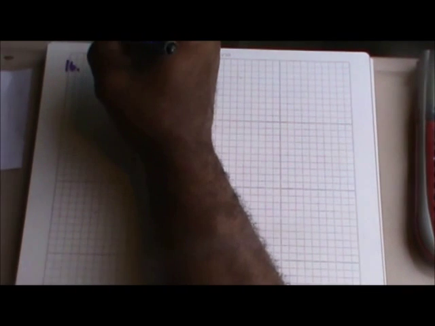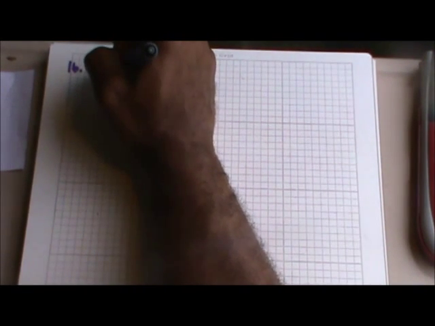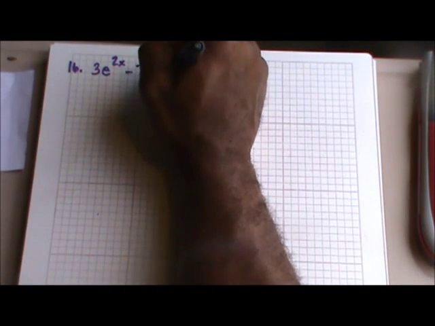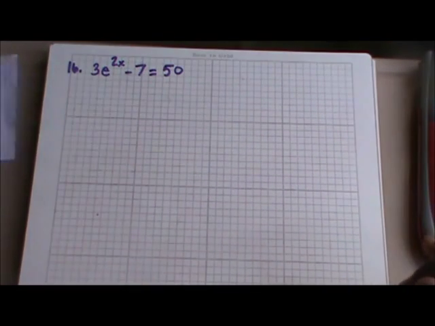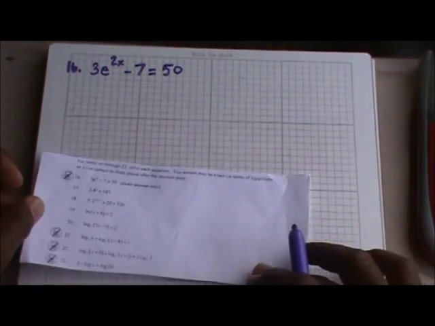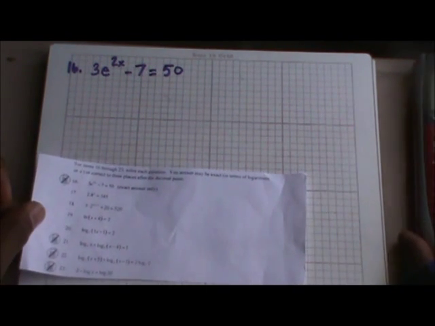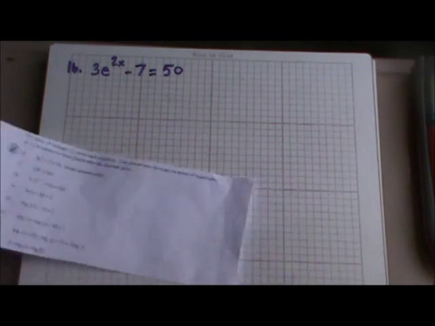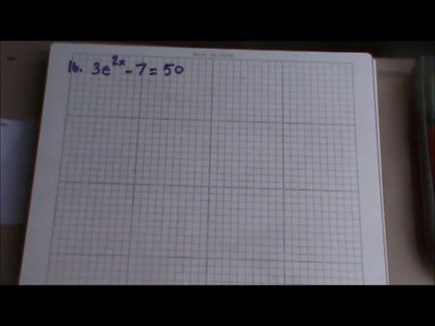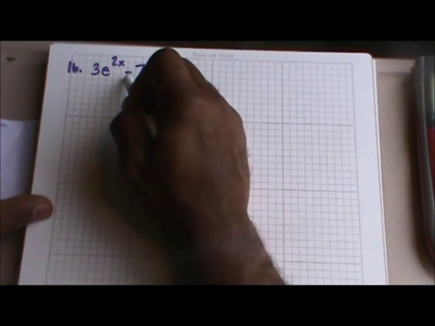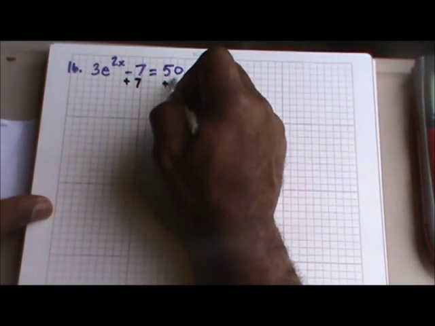Number 16. All right, number 16 is 3 times e to the 2x minus 7 equals 50. Now through some of these questions, number 16 is a no calculator question. So we're going to work this one out. No calculator. Let's go. All right, we're trying to solve for x. First thing, add 7 to both sides.